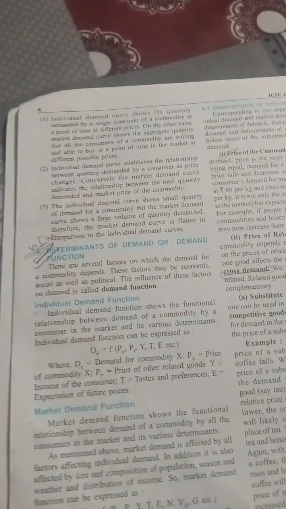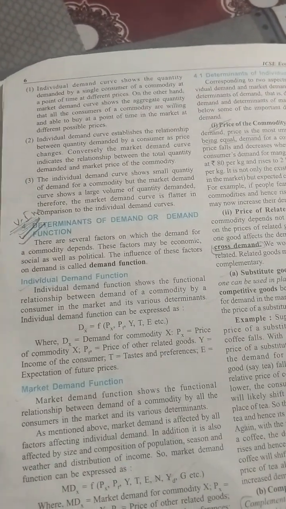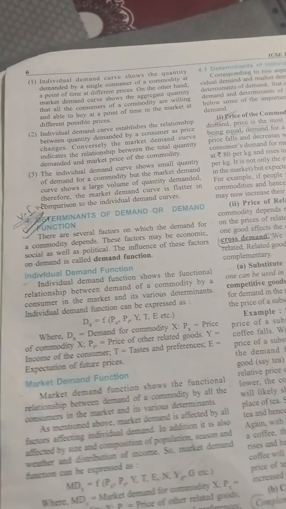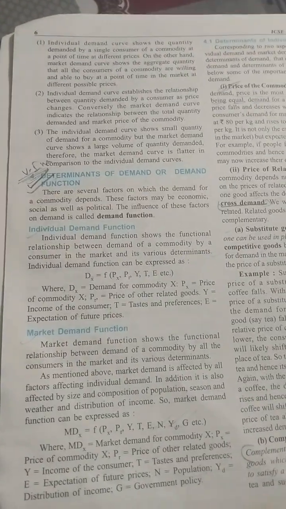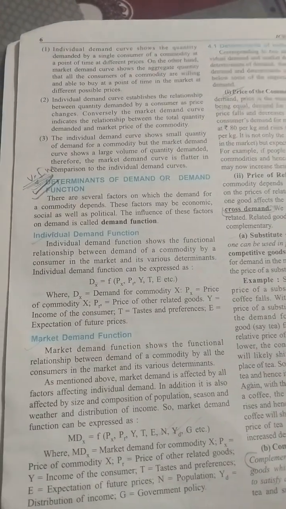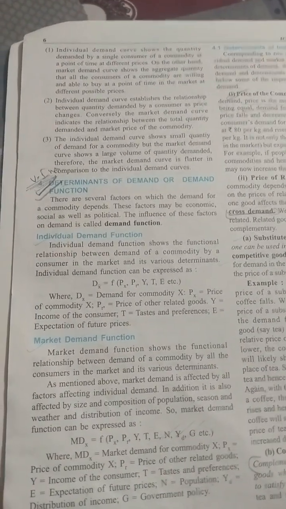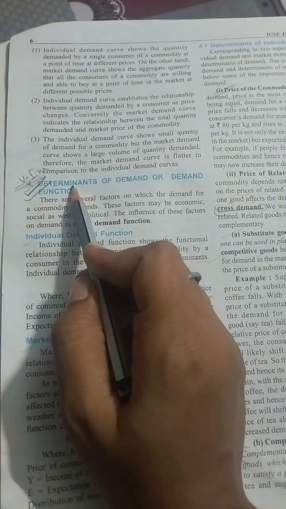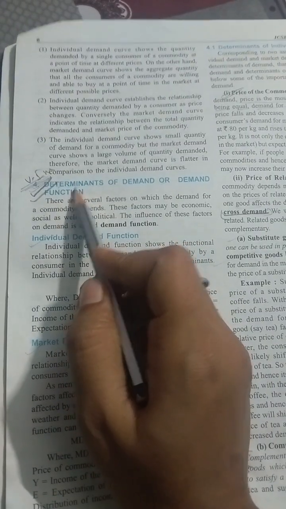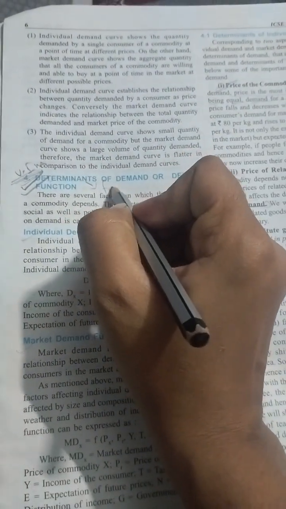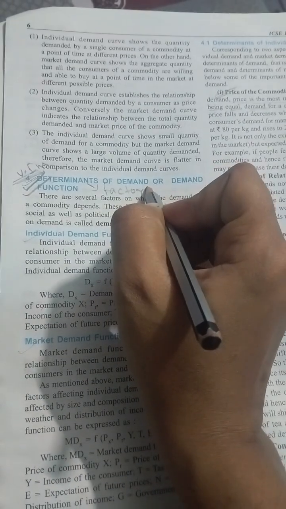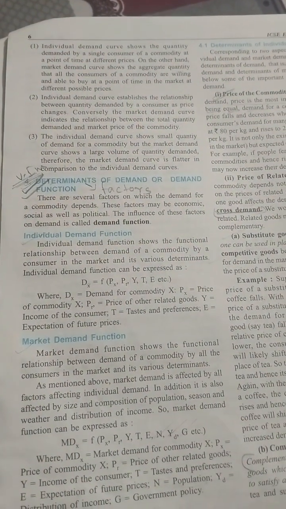If you learn, you can easily write, but you have to learn the keywords. I will also tell you which keywords you can use in this. Determinants means the factors, you can also call them factors that affect the demand.